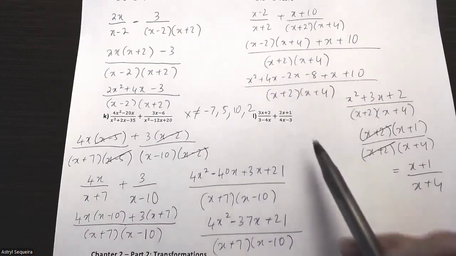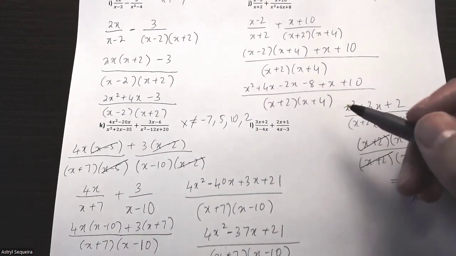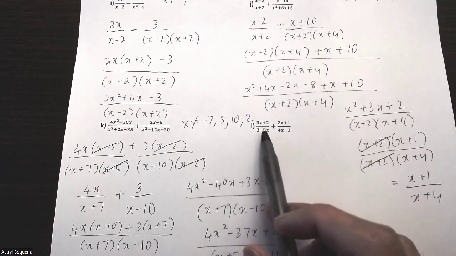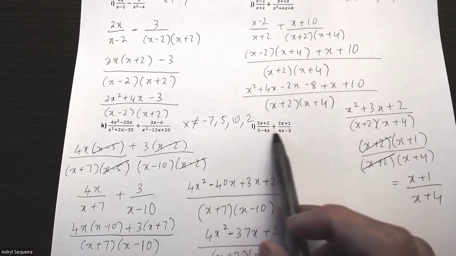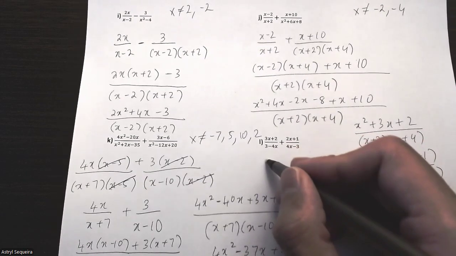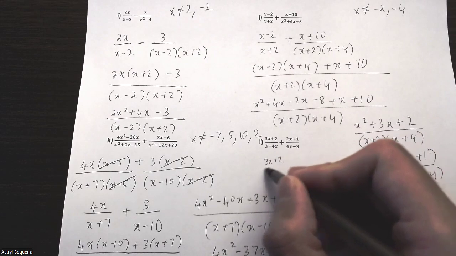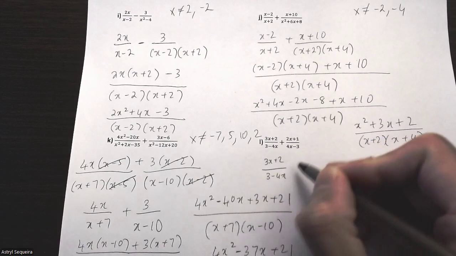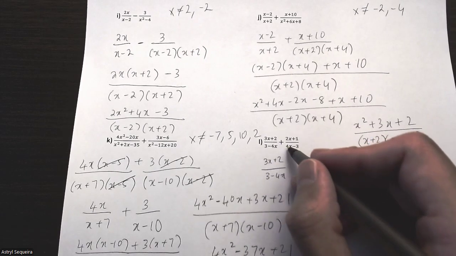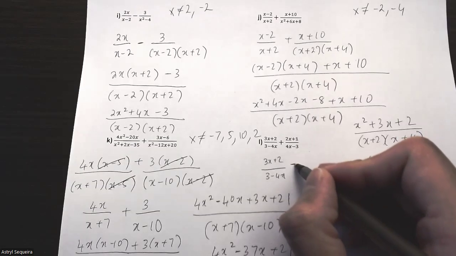Okay, let's try and squeeze in this last part over here. It's not too hard of a question. So if I notice these two over here on the bottom, they're kind of the same, but they're backwards. So what I can actually do is rewrite this as 3x plus 2 over 3 minus 4x, and I can factor a negative out of the bottom. So negative times positive is just negative.